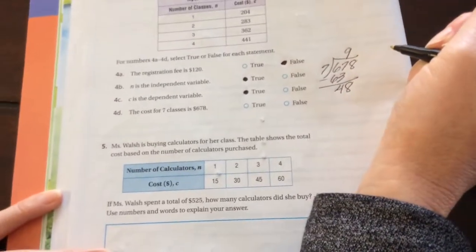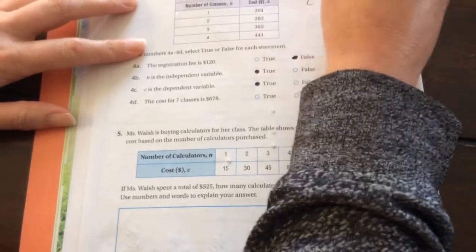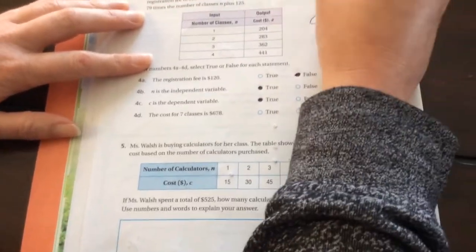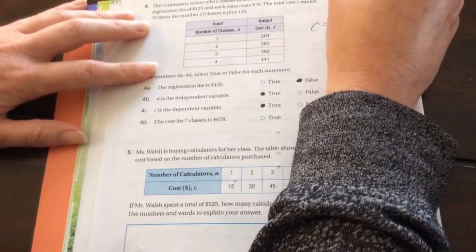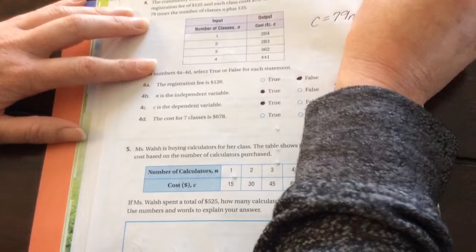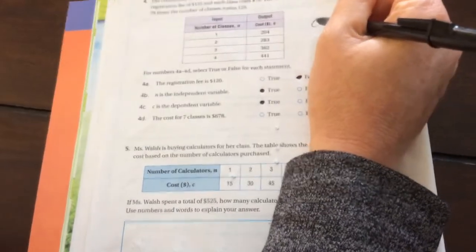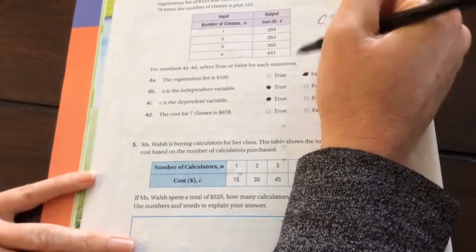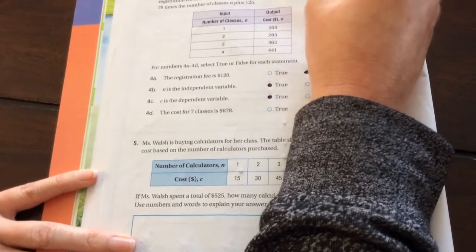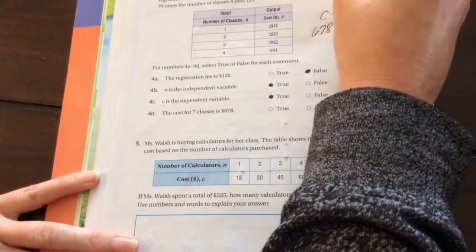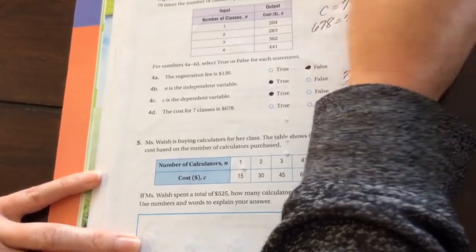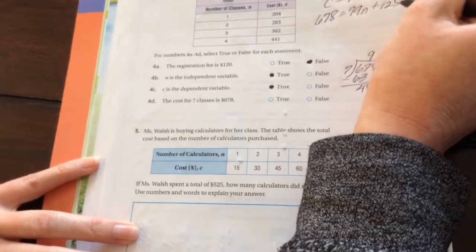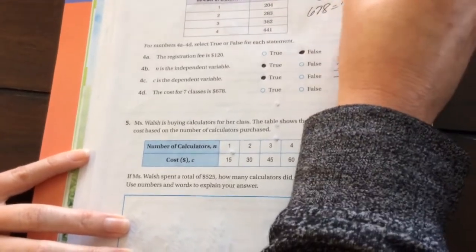Did I do something wrong just now? Because it's going to be the total cost C equals 79. Oh, that's what I need to do. 79 times the number of classes n plus 125. So then I could substitute in for my total cost. My total cost is going to be 678. I should have subtracted it off first. So it's going to be 79n plus 125. So to get my number of classes, I would just subtract 125 off of here.